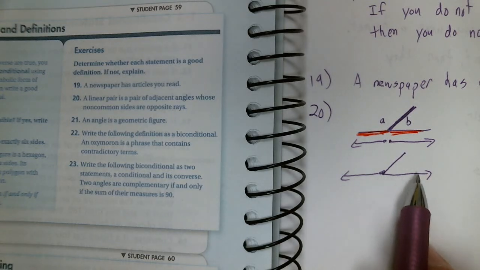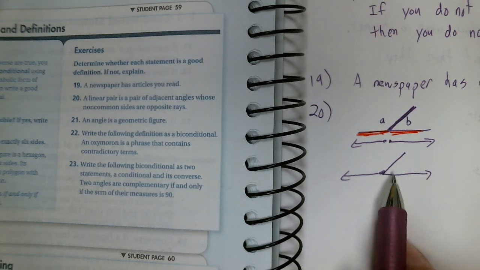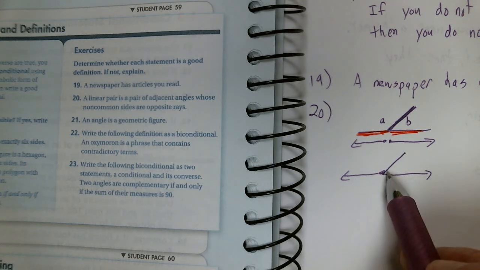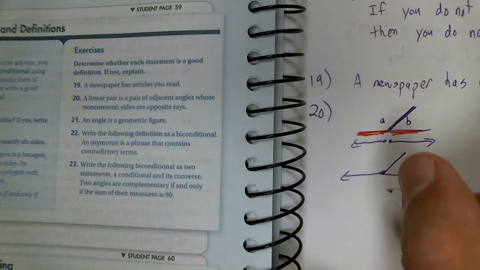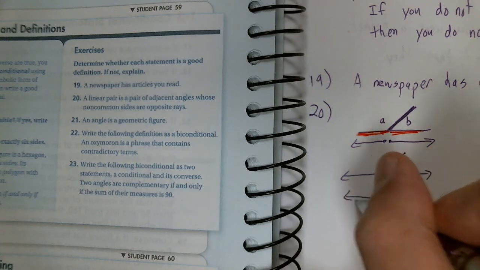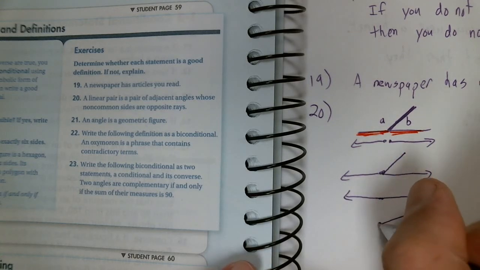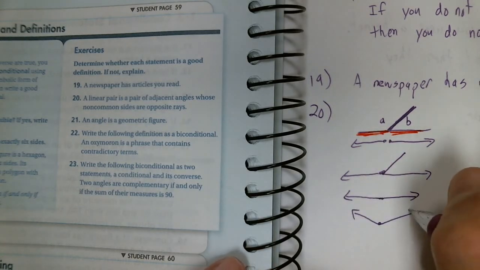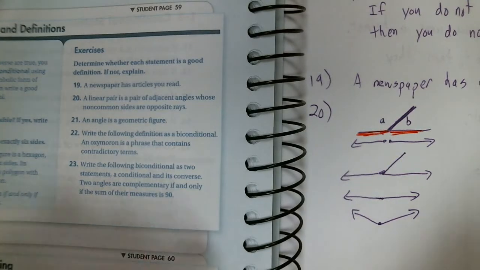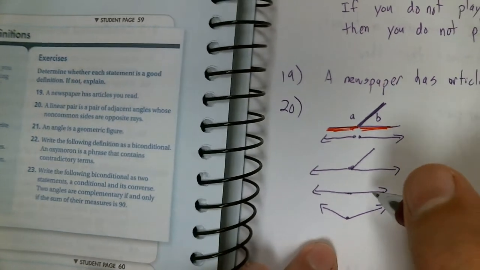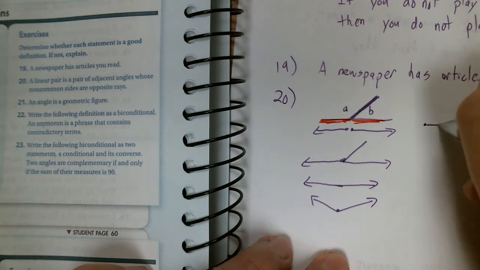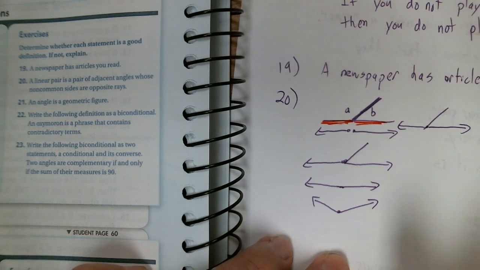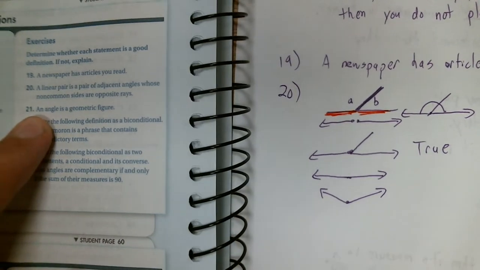Okay, so if two angles have opposite rays and they share that line, opposite rays mean they're going in completely different directions. These would not be opposite rays. They have to be completely going in different directions. So I would say, yeah, that's true. Two rays in opposite directions have to add up to 180 degrees. They have to form a line. They are a linear pair. So yes, I would say this is true. Okay, 21.